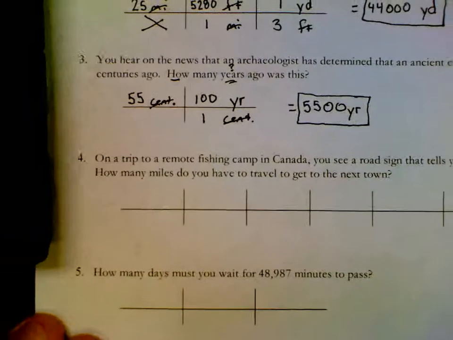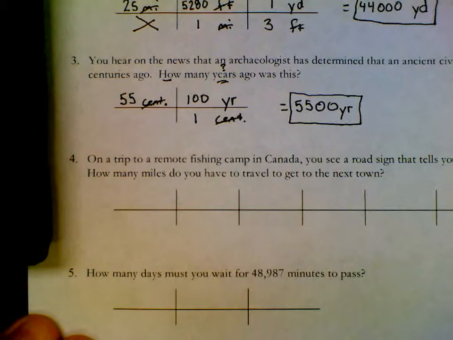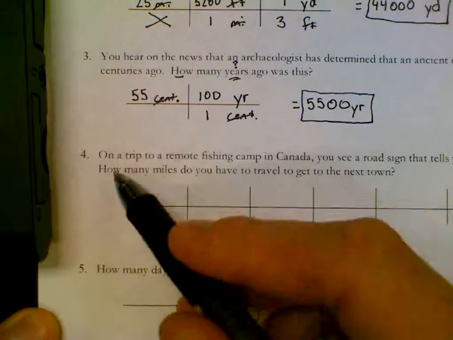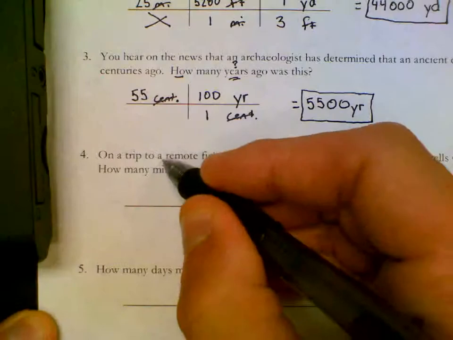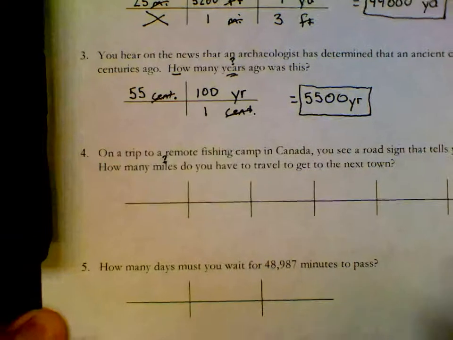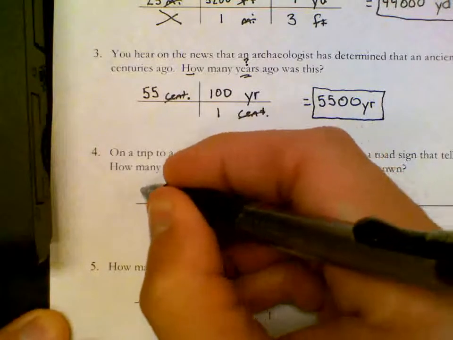Number 4. On a trip to a remote fishing camp in Canada, you see a road sign that tells you the next town is 84 kilometers away. 84 kilometers is what we know. I just marked that with a K. I know it's not in your screen. How many miles? Question word how, miles is our unit. That's our question mark. Always start with what you know.